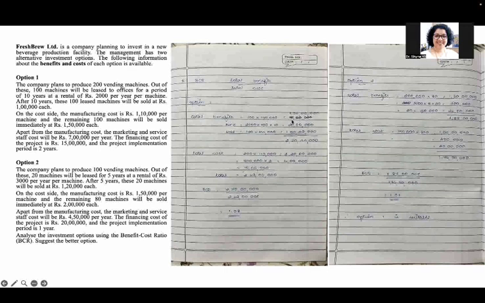From this transaction, our benefit will be 1 crore 50 lakhs rupees. Then another inflow option is that 100 machines will be leased out, and 2,000 will be the annual rent for 10 years. That is calculated here, 2,000 into 100 machines and for 10 years, which is 20 lakhs.